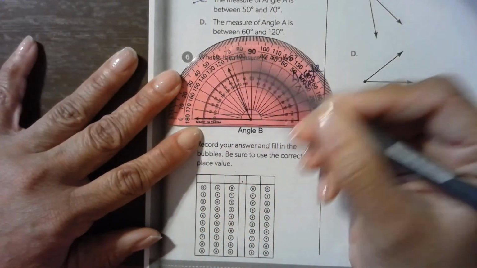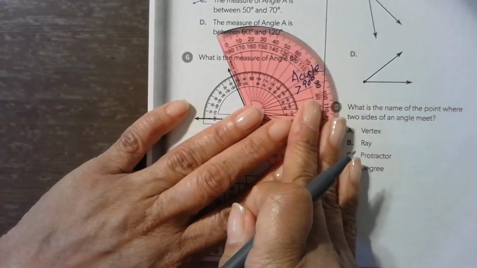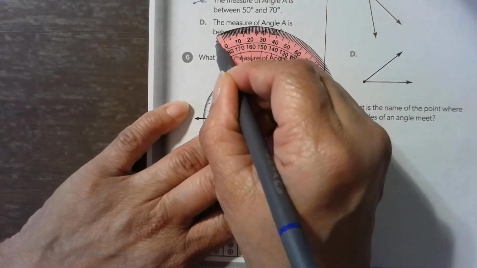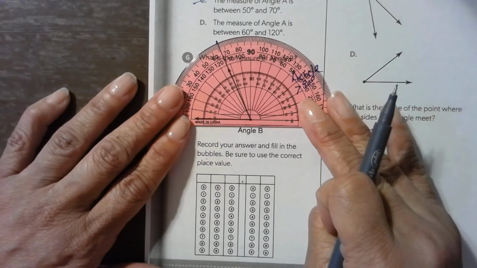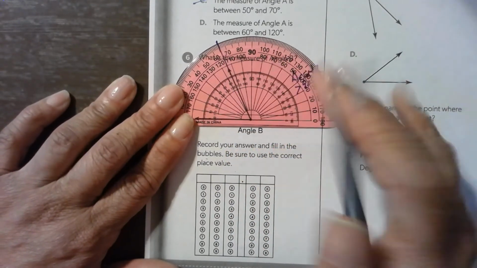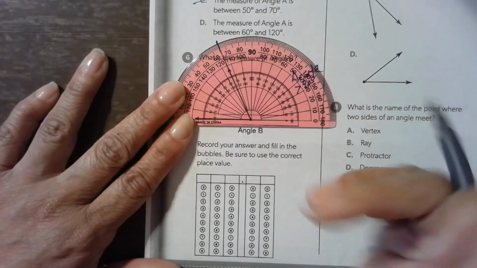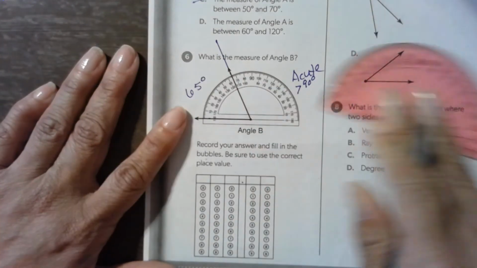We're going to read the outside numbers. And I'm going to make this line just a little longer so I can get the exact measurement. And it looks like it's between 60 and 70, so we're going to call that one 65 degrees.